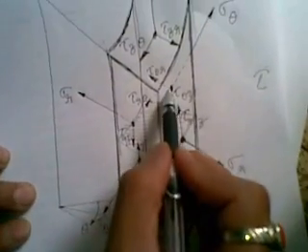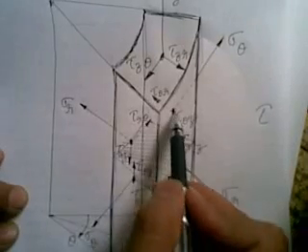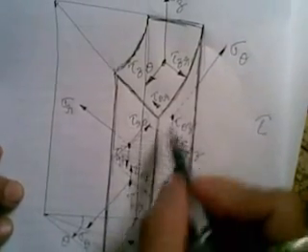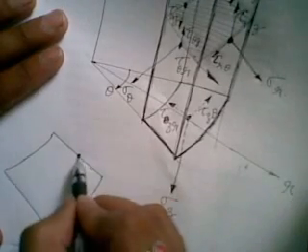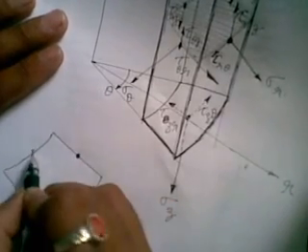The points here are, this line is supposed to pass through this point. It's not exactly written that way. If you write in the right manner, then this point will coincide here.